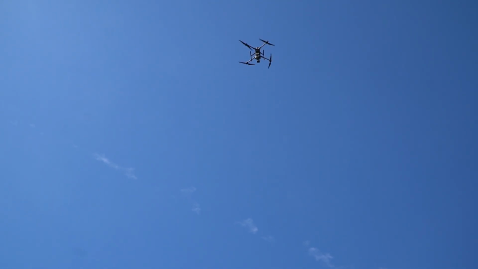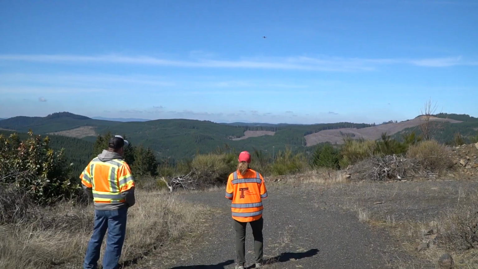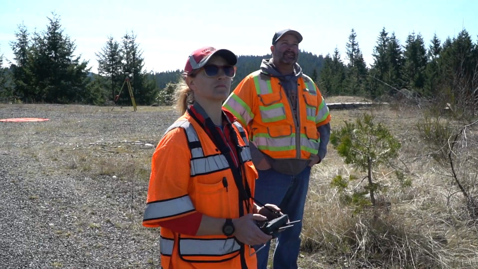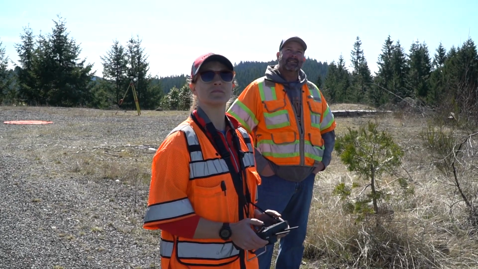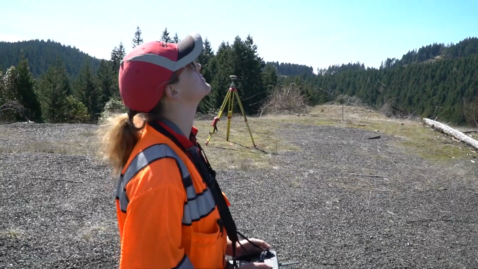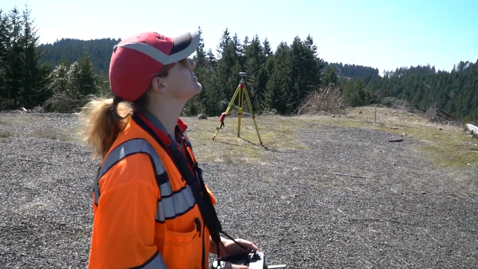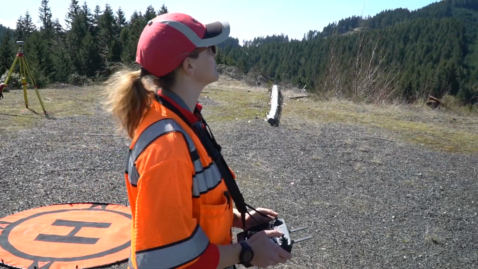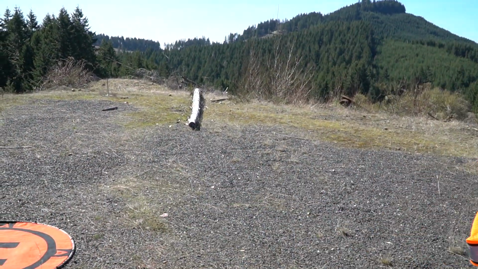So by comparing data of a single site over periods of time, we're able to actually see the change in the surface at that site. We're able to know the magnitude of change there, the exact location of the change there, and the volume of material that's moving.